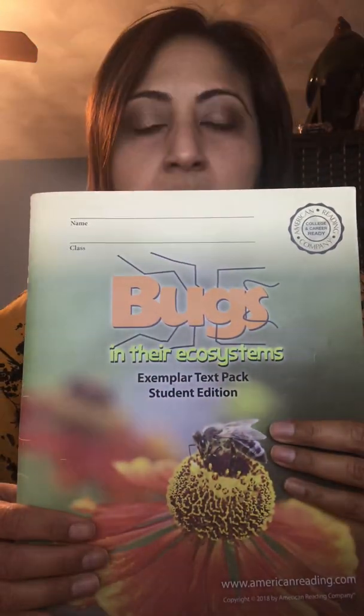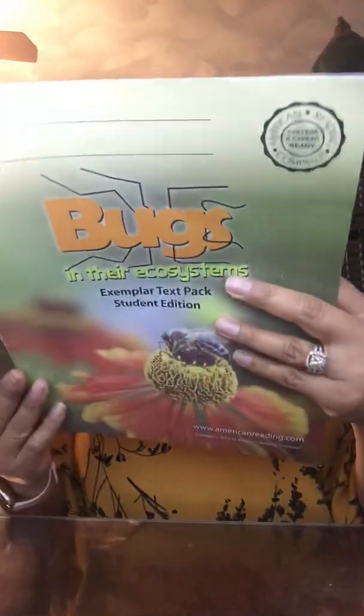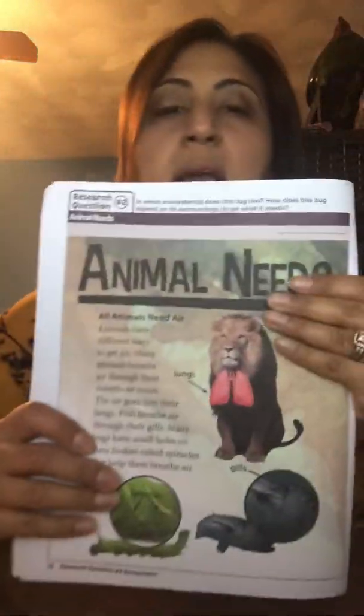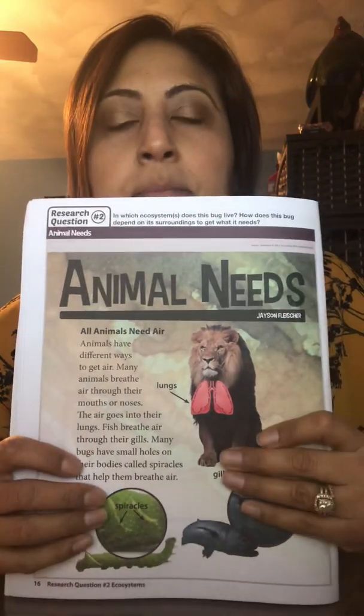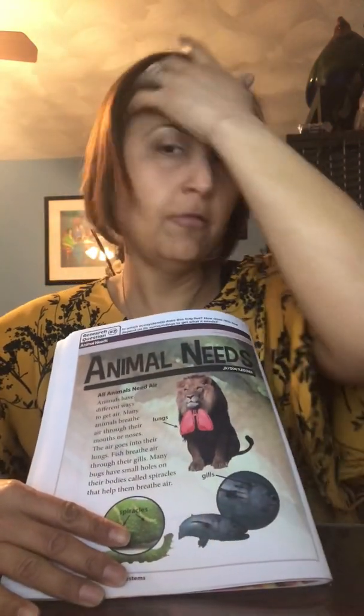So today's read aloud brings us back to our book on bugs and their ecosystems, which is by the American Reading Company, or ARC, the company that we use for our reading program. And we are reading our next section, which is on animal needs. And you can think of animal needs pretty much along the lines of people's needs.